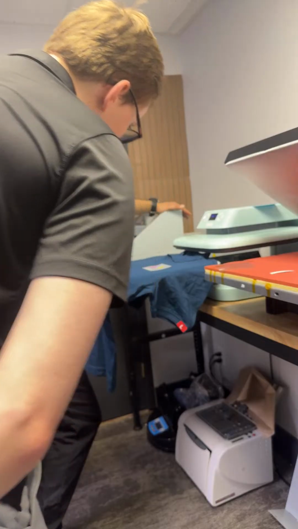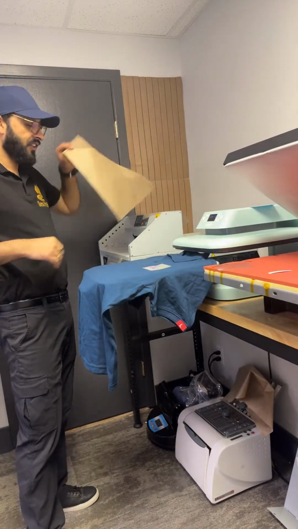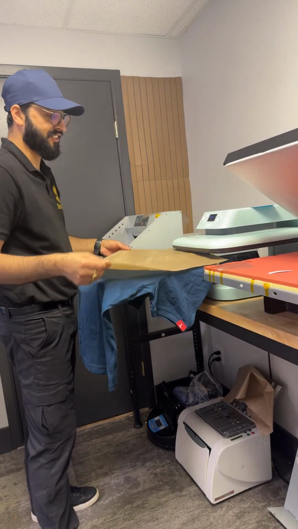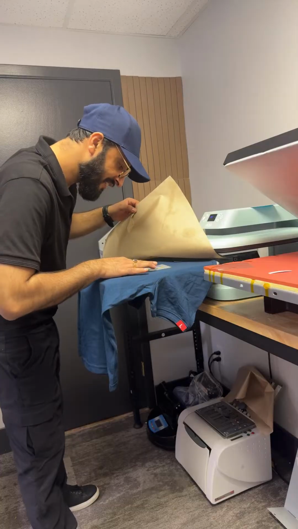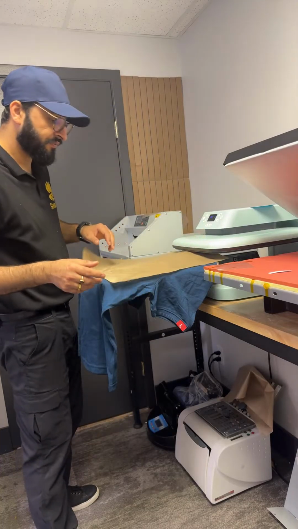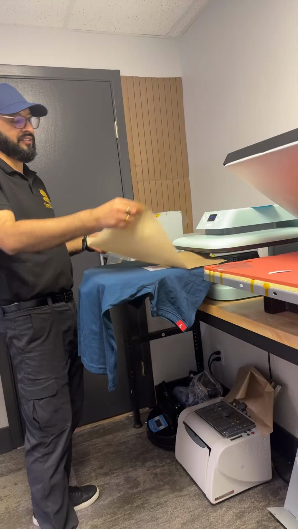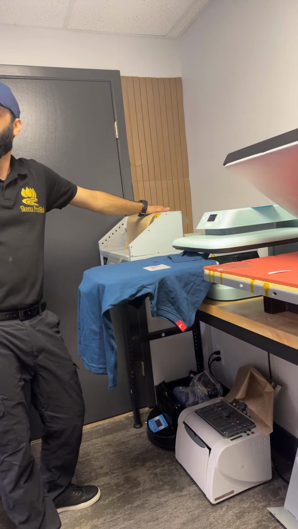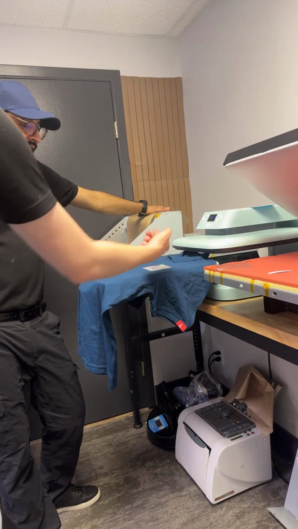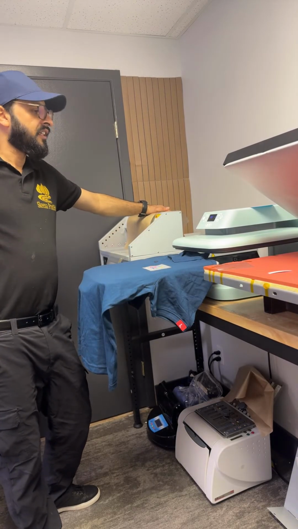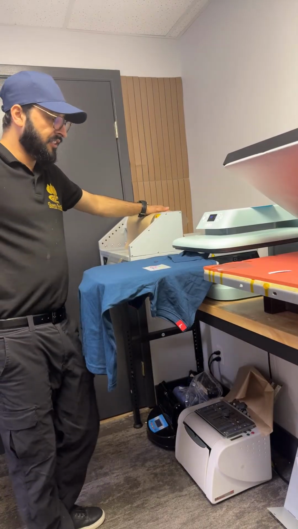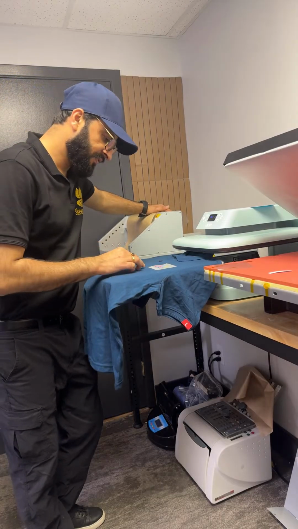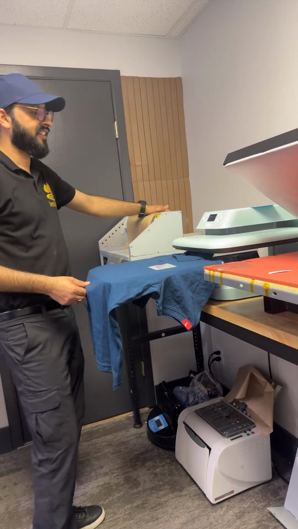Let's see. Do I need this? I'm not sure. I'll do that just to be on the safer side. I think when we used to do it with the Roland one, which is pretty much the same, I don't think we did. I think we just did it directly on the backers, because then you have to mount it onto the shirt. 295, you're probably good to go now. I don't think it would be a huge difference.